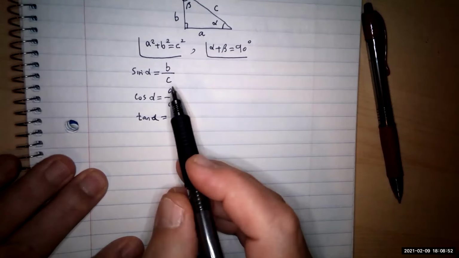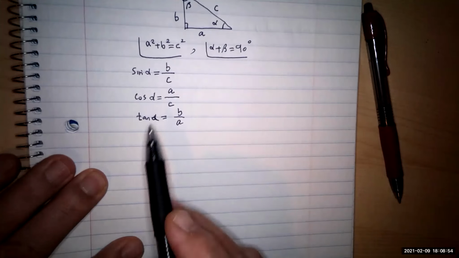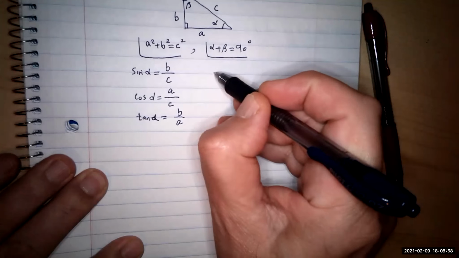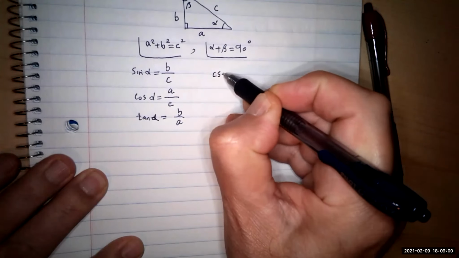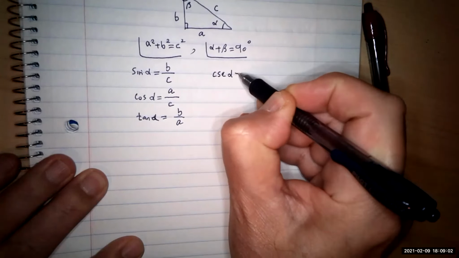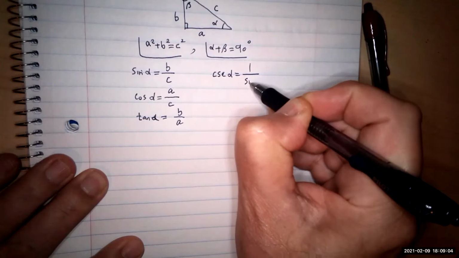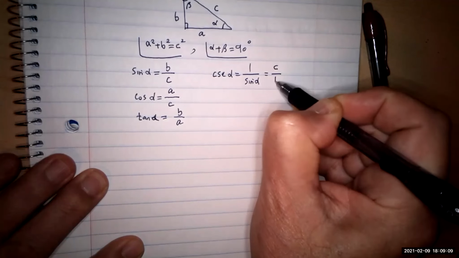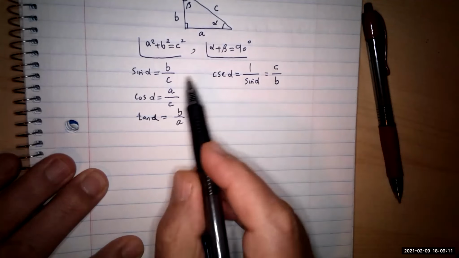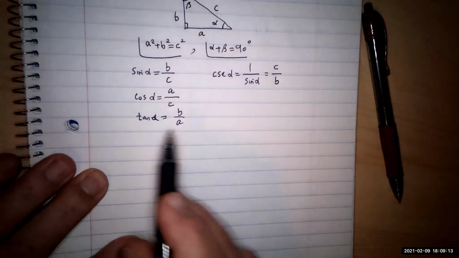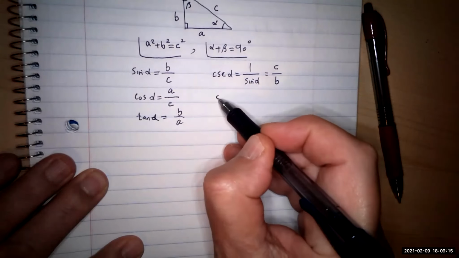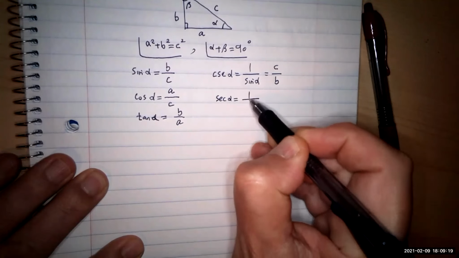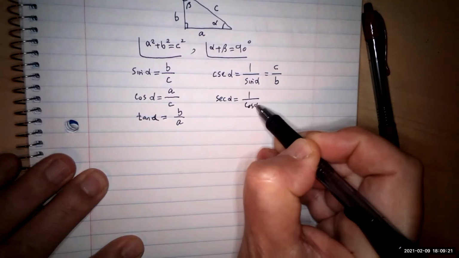Then we have the reciprocal functions, if you like. The reciprocal of sine is called cosecant. So cosecant of alpha is 1 over sine of alpha. In this case, it's C over B. As soon as you got this one, we flip it. And then we introduce the secant. Secant of alpha is 1 over cosine of alpha.